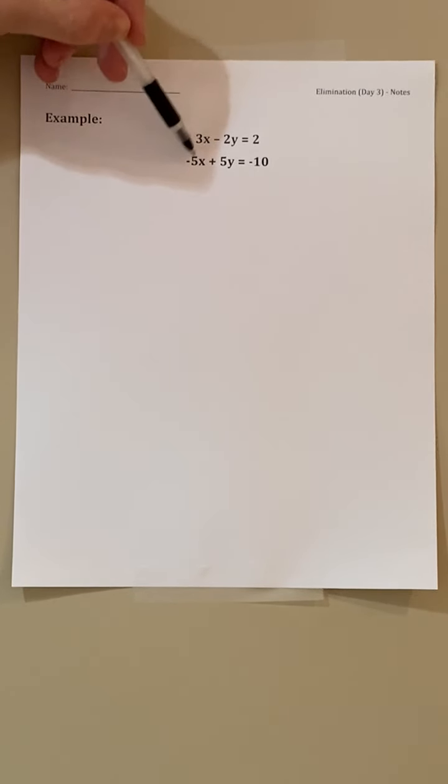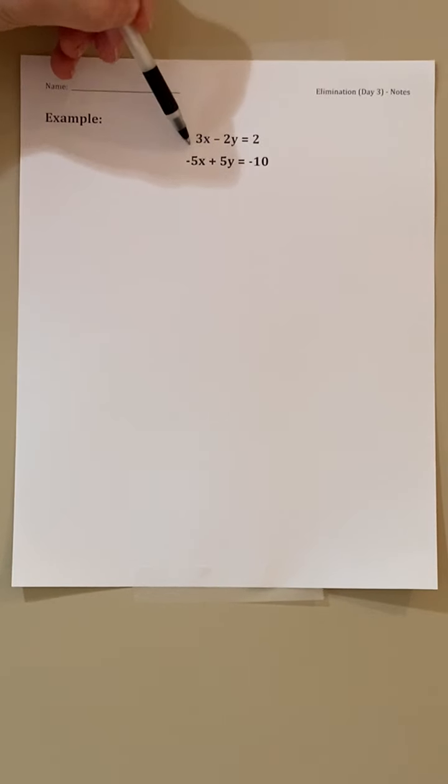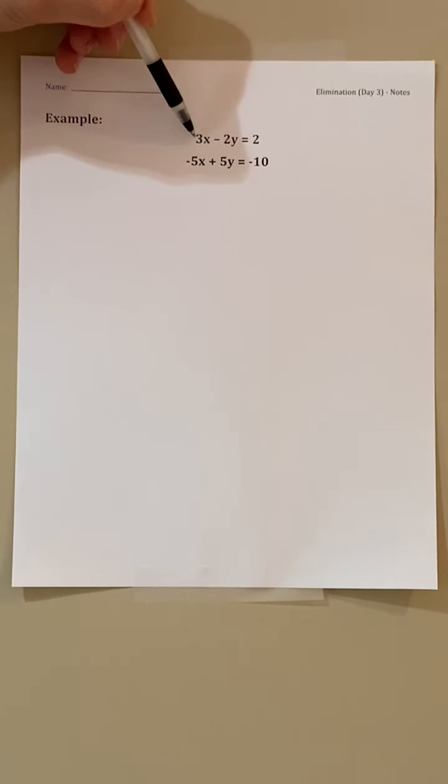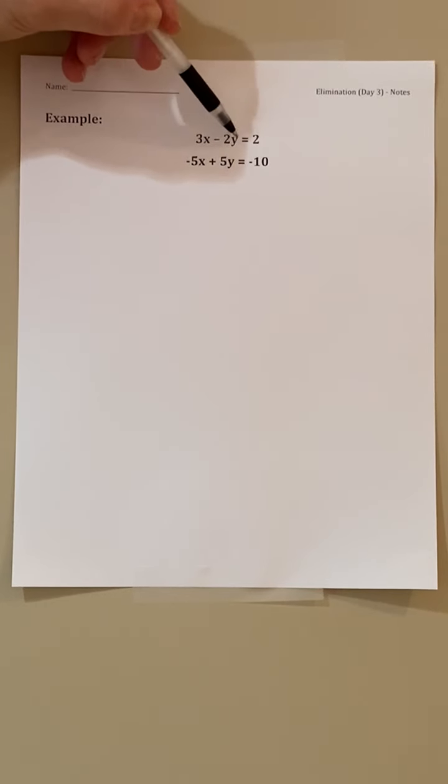So if I want to eliminate either x or y, I can't do that by just multiplying one of my two equations, right? I can't multiply 3x by any number in order to get it to equal negative 5x. Okay, and I can't do that with 2y. I can't get that to be 5y by multiplying by a whole number. So what we're actually going to do is multiply both of our two equations in order to get a variable to eliminate. Now I could eliminate either x or y. Either is going to be relatively easy.